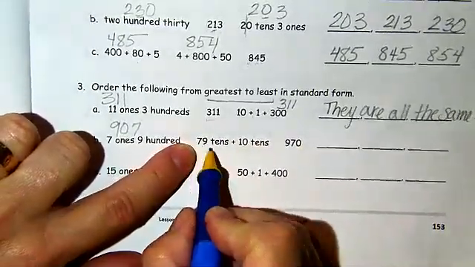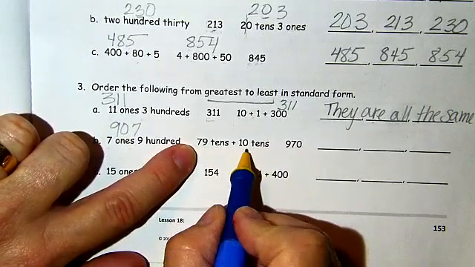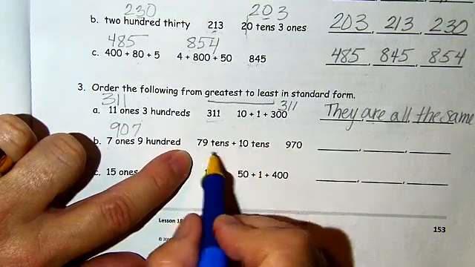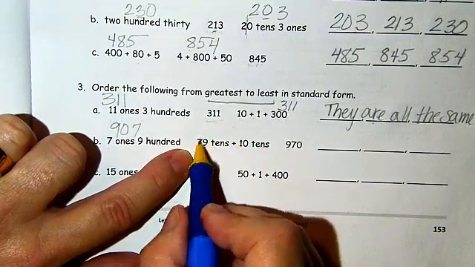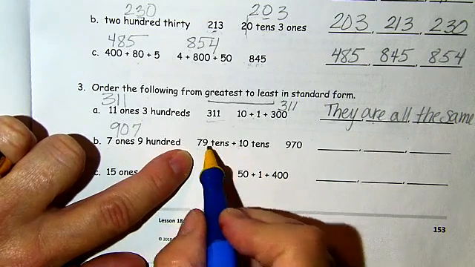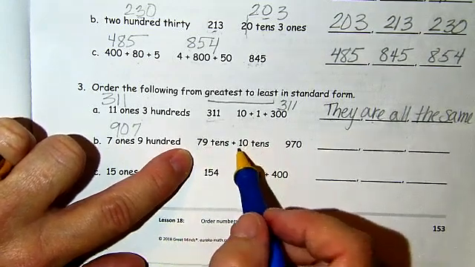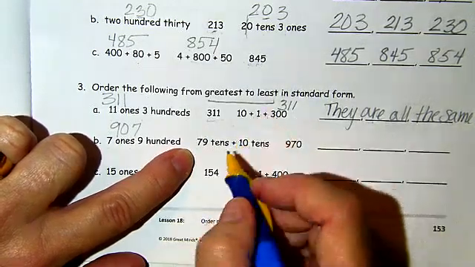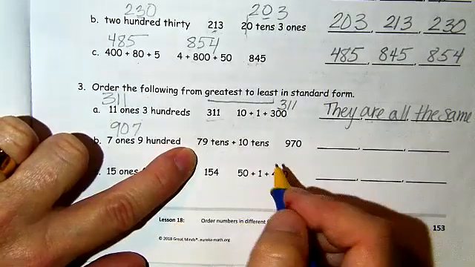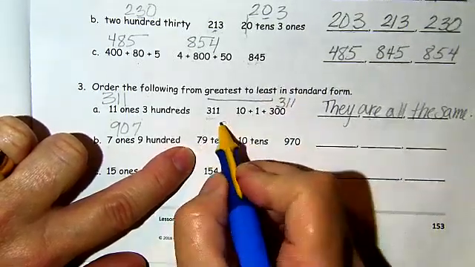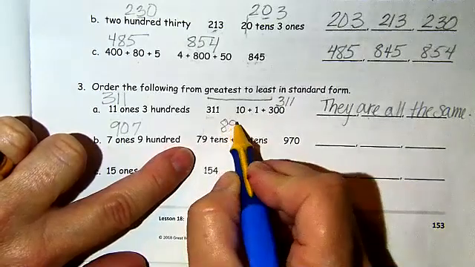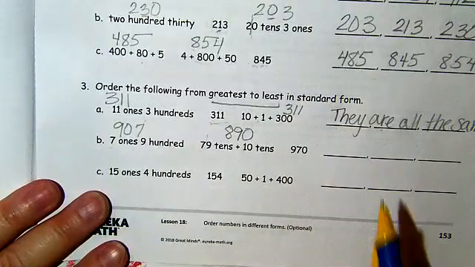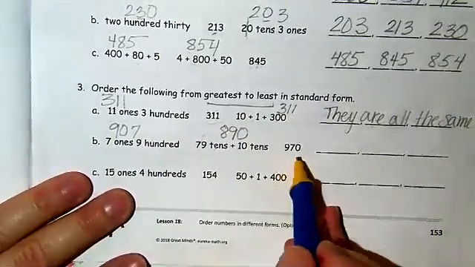Looking here, we have 79 tens and 10 tens. Okay, so 10, that's going to be added to this 7. 0 would be added to the 9. So we have 1 and 7, which is 8. So we have 89 tens. Can split that. We would have 8 hundreds, 9 tens, 0 ones. And then finally, our last number is 970.